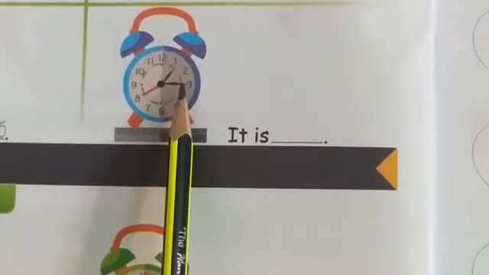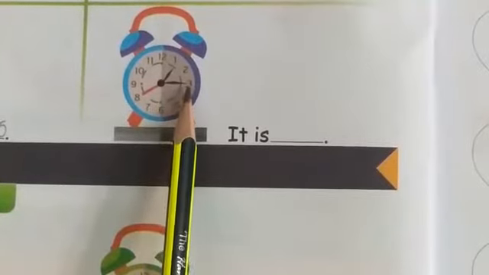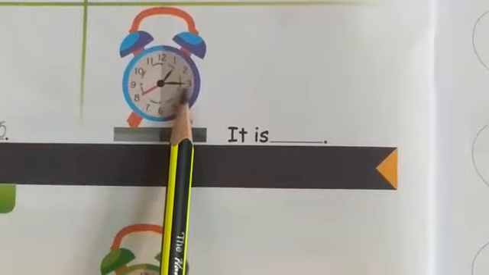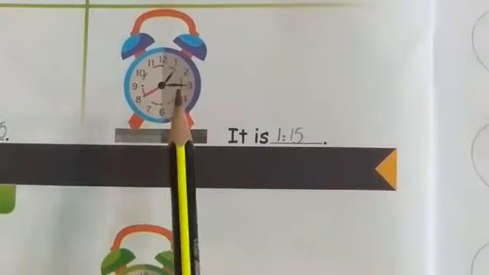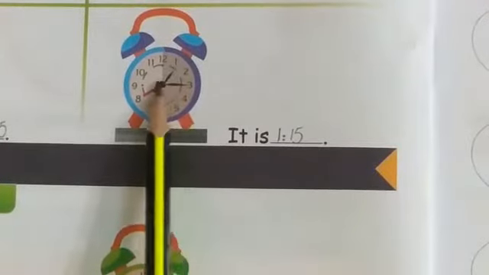It means we are going to read the table of 5 till 3, and 5 threes are 15. And here we have the small hand near 1. So it's 1:15. Now let's go to the next one.